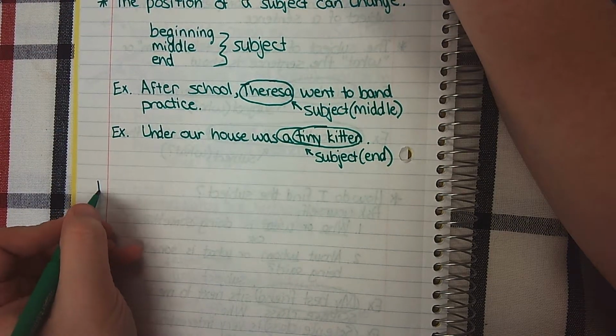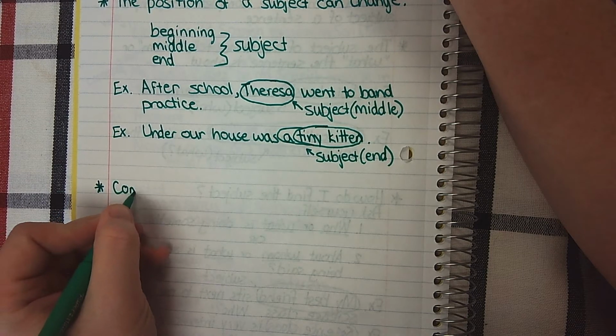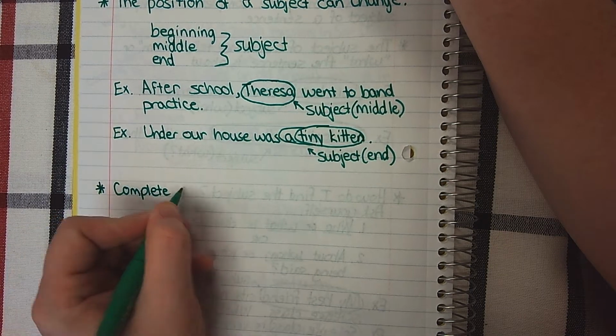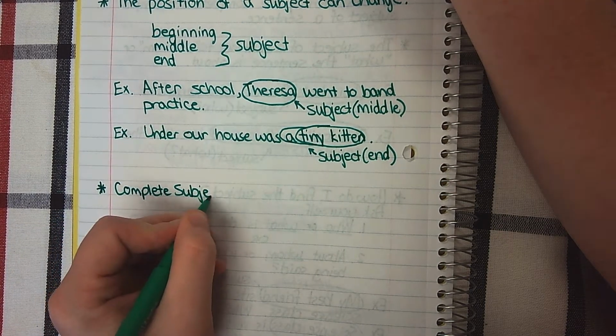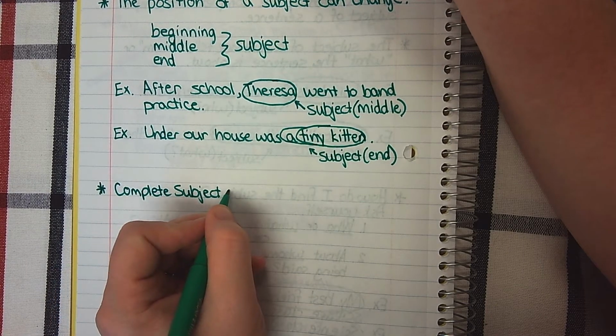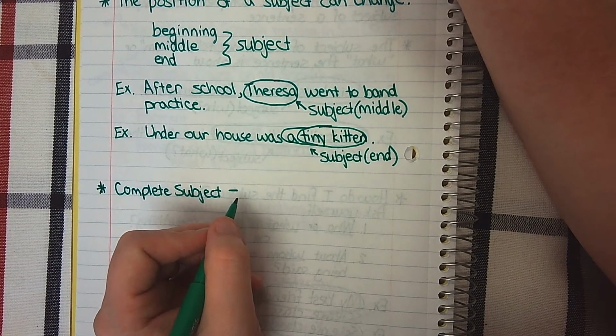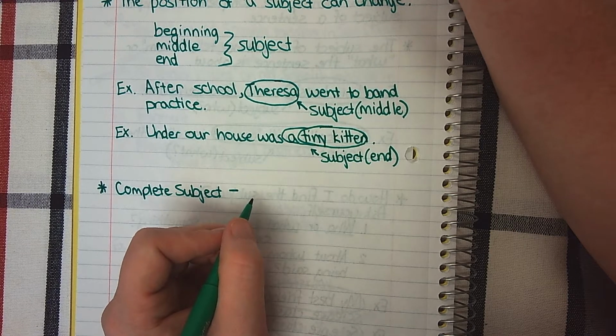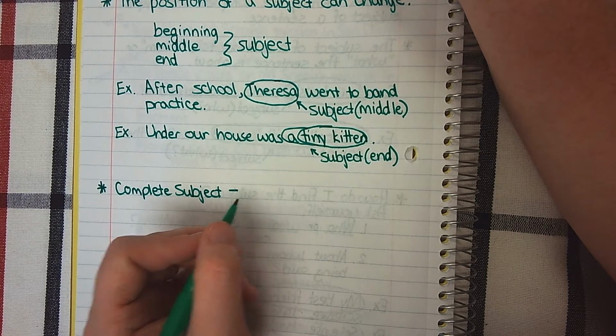So let's put a star on our paper and write complete subject. A complete subject consists of all the words needed to tell whom or what the sentence is about.